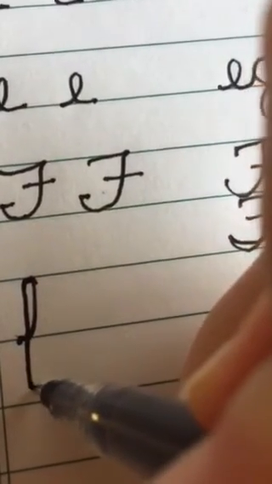So let's try that on our paper. Let's do our lowercase f right here. We're going to start at the bottom, and we're going to go upward, curve, go up, touch the top line, and go to the left this way. Then we're going to make our curve go back down, and we're going to the right, meet in the middle, and come up. There's our f.